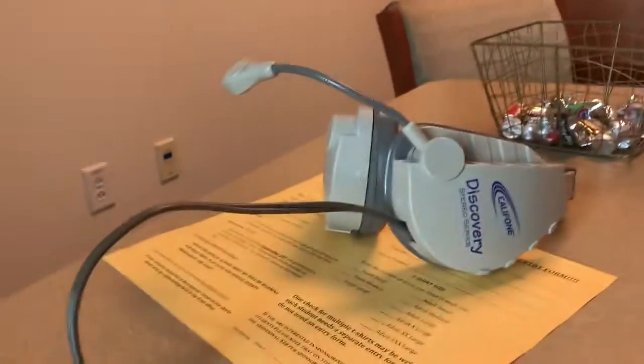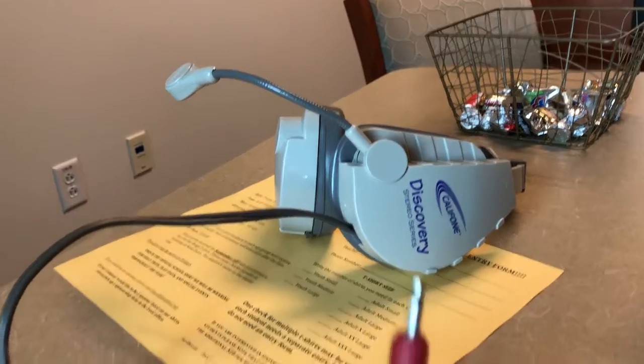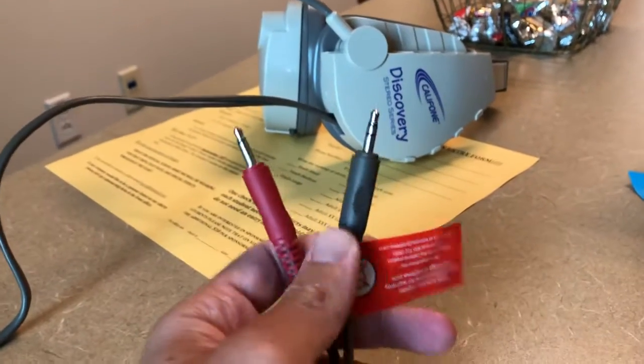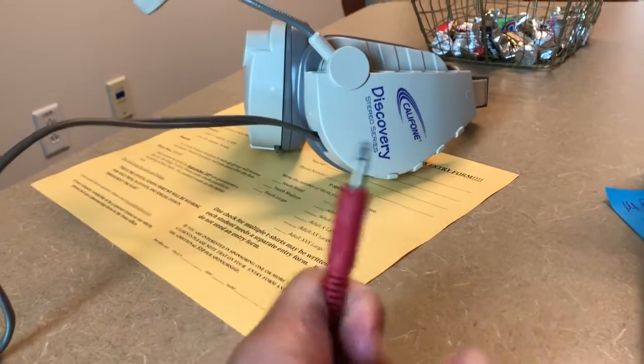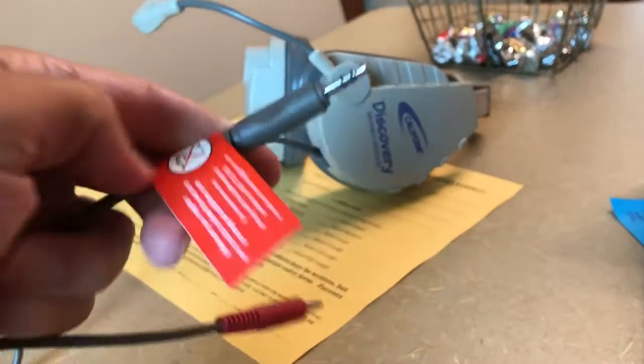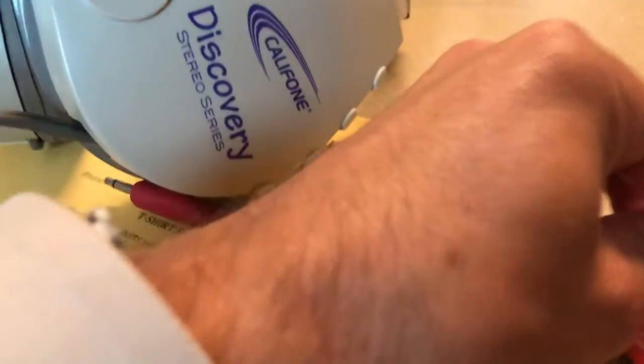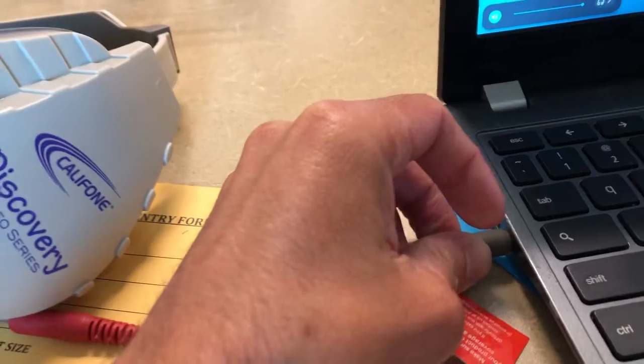Next thing you're going to do is take your handy dandy headphones, and you see there are 2 prongs to your headphones. There is a gray one and a red one. You are going to plug the gray one into the headphone jack on the side right there. You'll know it's plugged in because that will pop up.